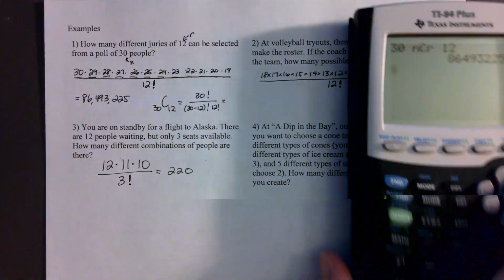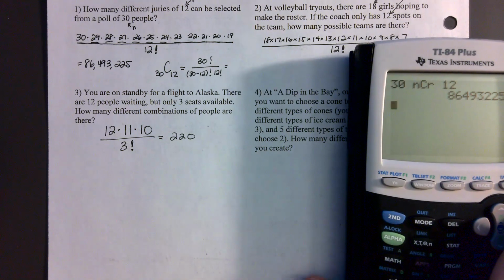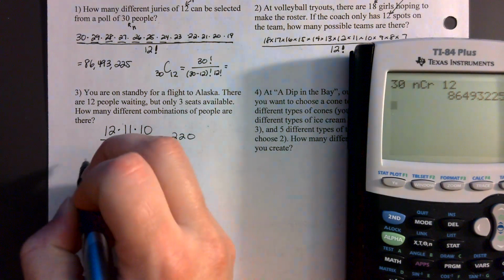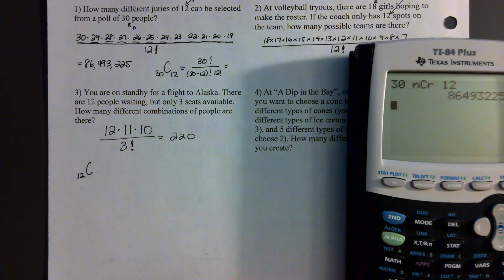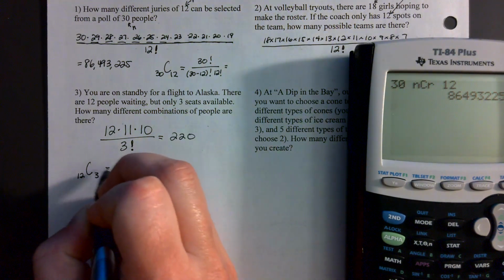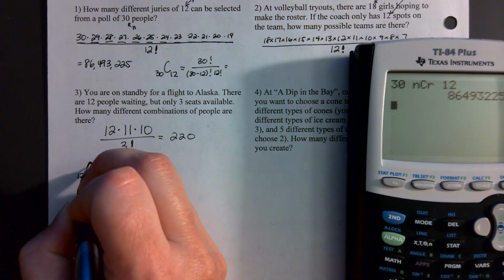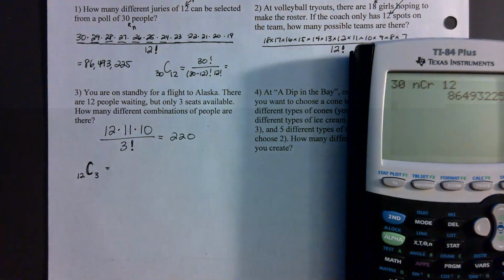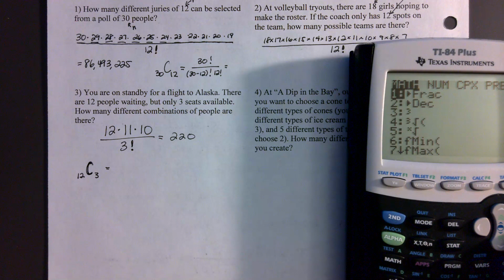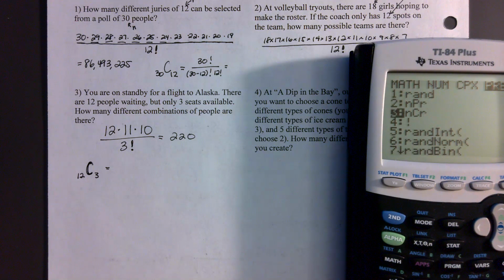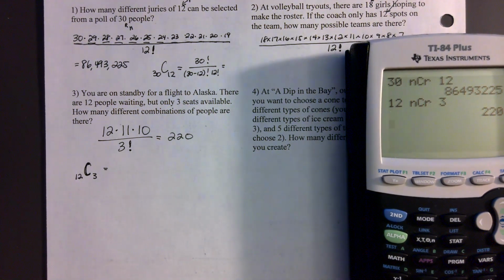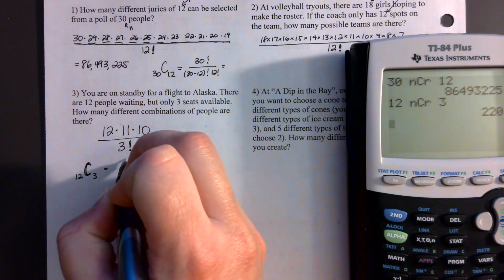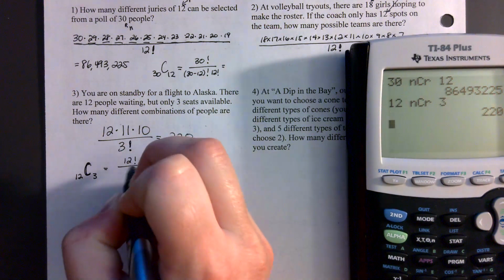So here I could choose, again, I have my combination. I have 12 people. I want to choose the first 3 positions where order does not matter. So once again, I could do 12, math, go over to PRB, go down to your combination, and we get 3. It's great that you know your answer, but I need to make sure that you know how to get there. So we take our 12 different options.